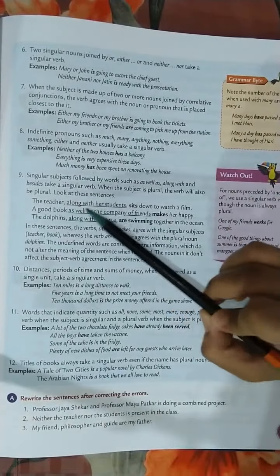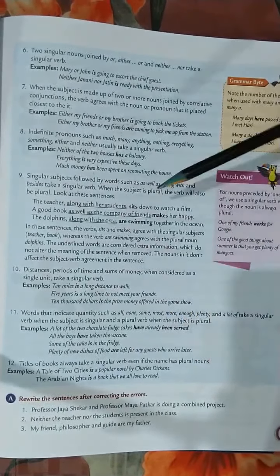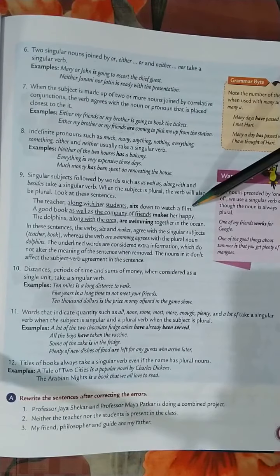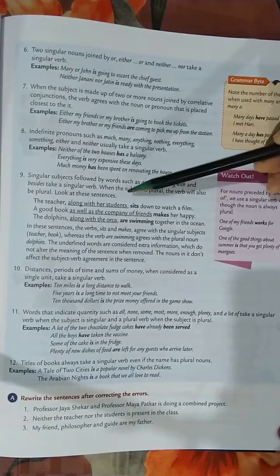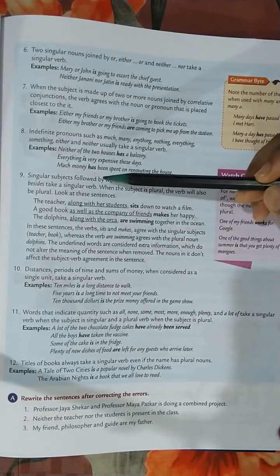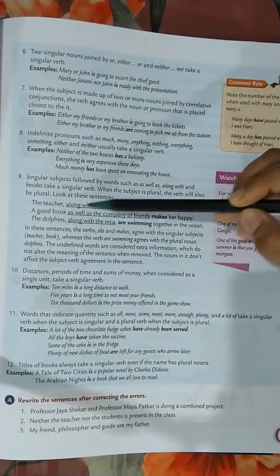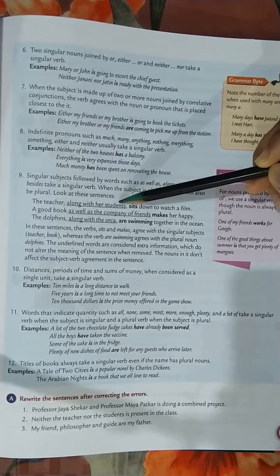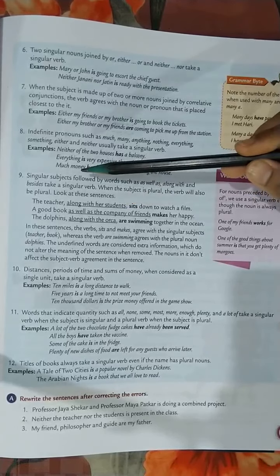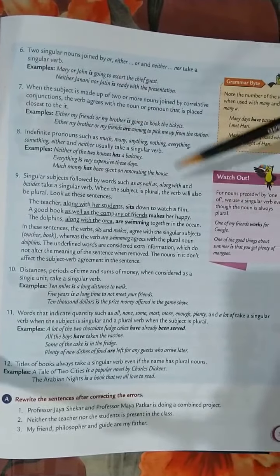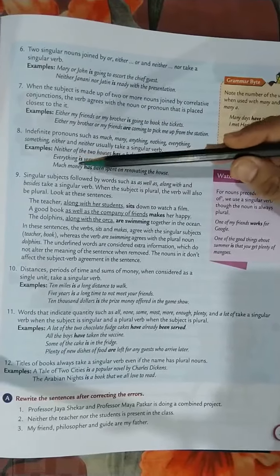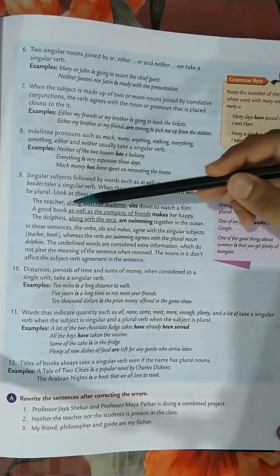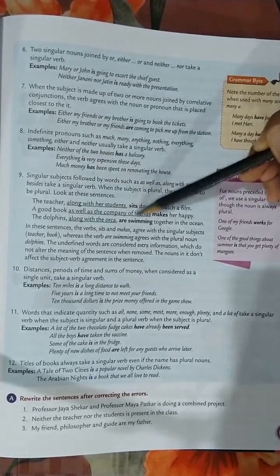The teacher along with her students sits down to watch a film. Okay, sits down. So, the teacher along with her students. It is saying that if the subject is singular, the singular verb will be there. So the teacher along with the students sits down.